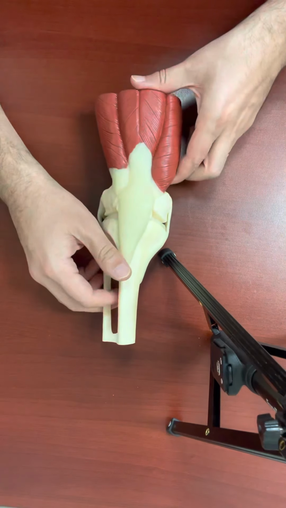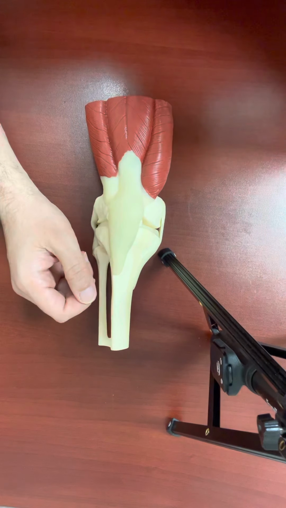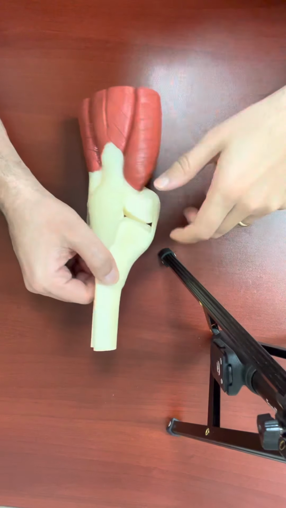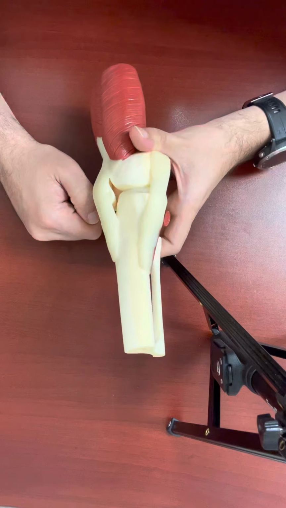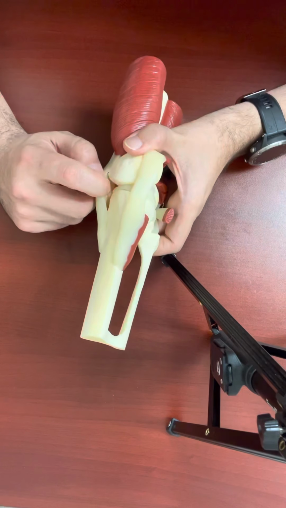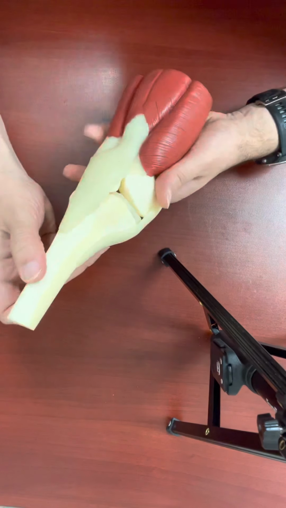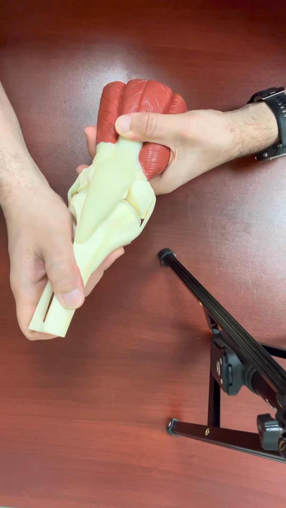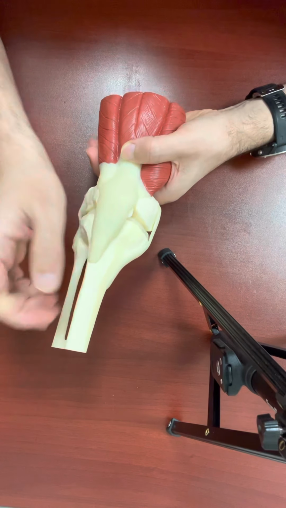So what is the most common pathology of the knee joint? The most common pathology is called patellofemoral joint syndrome. And what that is: this here is the patella, the kneecap. The patella is supposed to glide a particular way when the knee joint flexes and when it extends. When it flexes, it's supposed to slide down. When it extends, it's supposed to slide up.